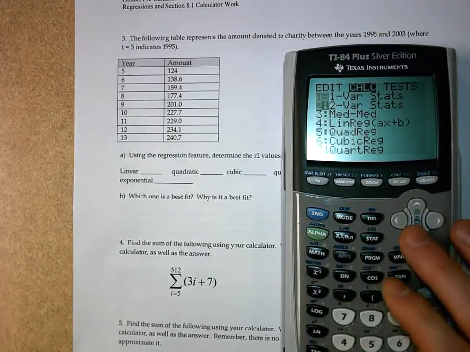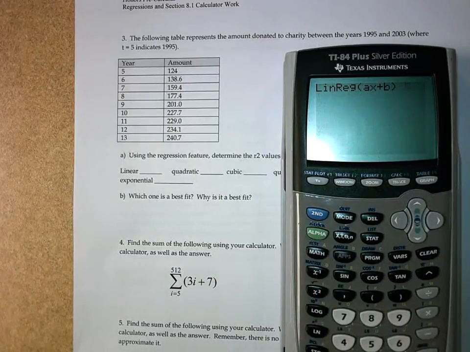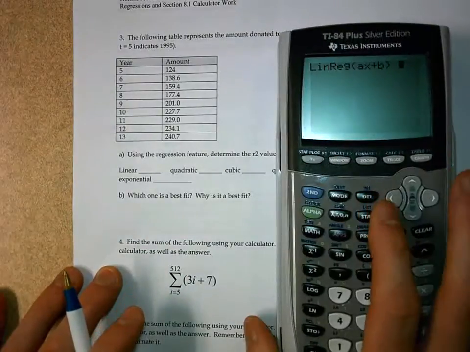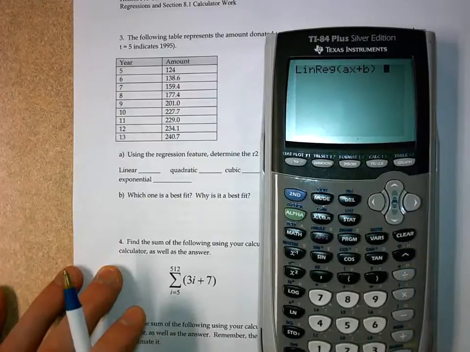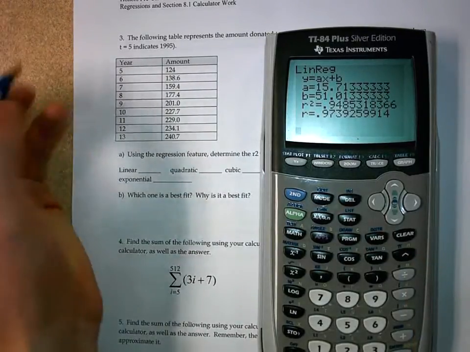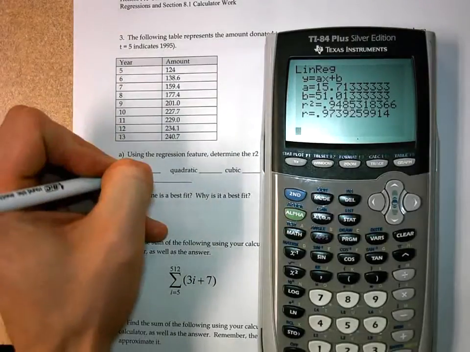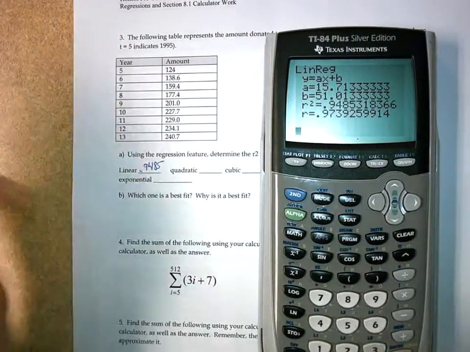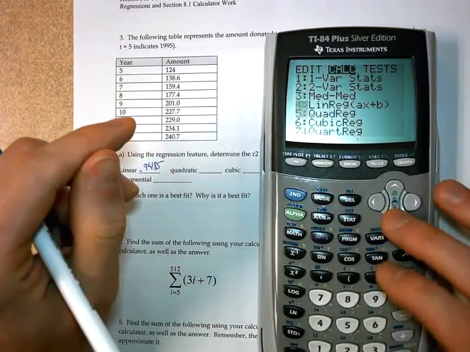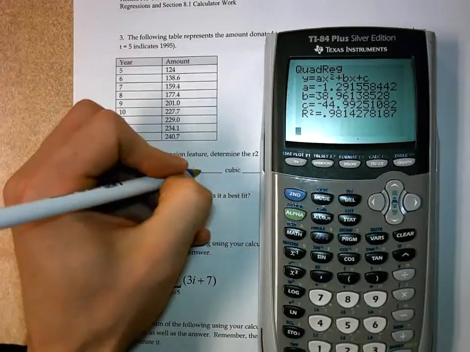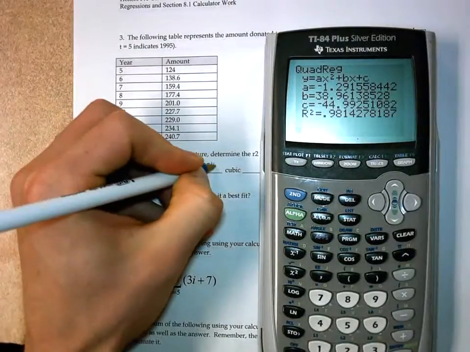So we'll go to Calc, and we'll do a linear regression. And I'm not asking for anything in the future, so I don't need to store this into Y1. So let's look at linear regression. We can see my R squared feature is going to be 0.9485. Do the same thing with quadratic regression. R squared is 0.9814.